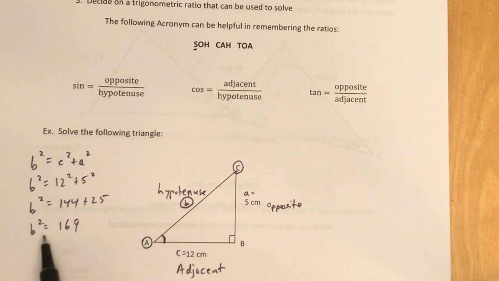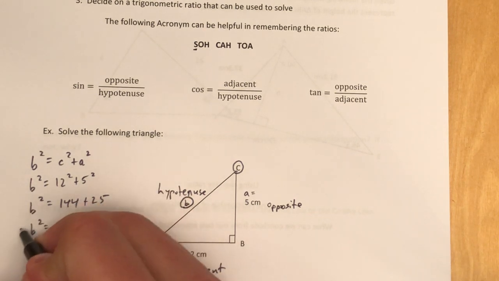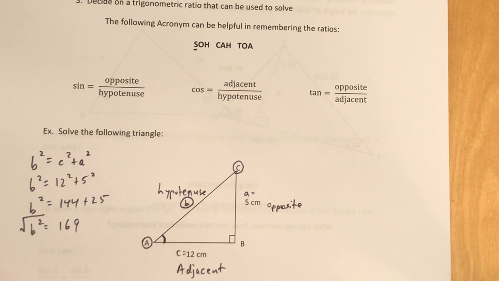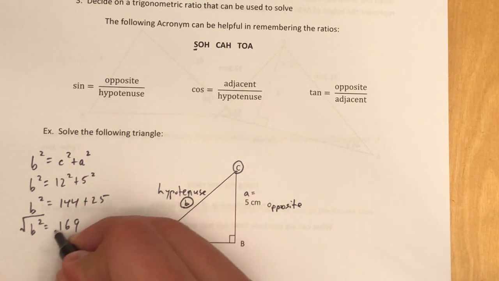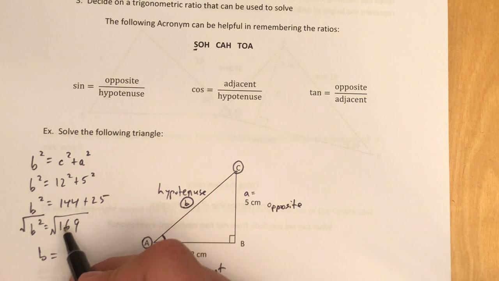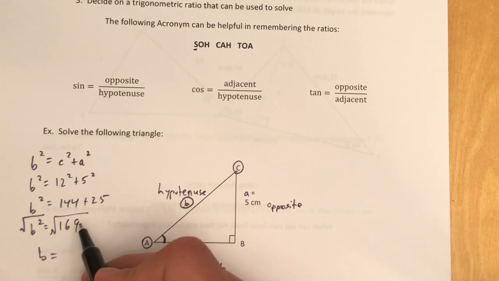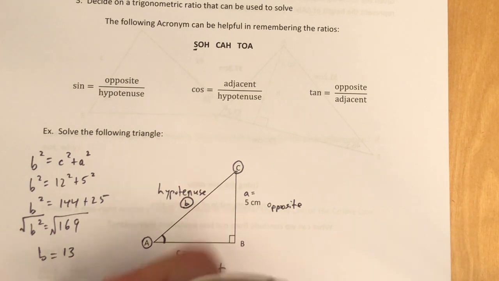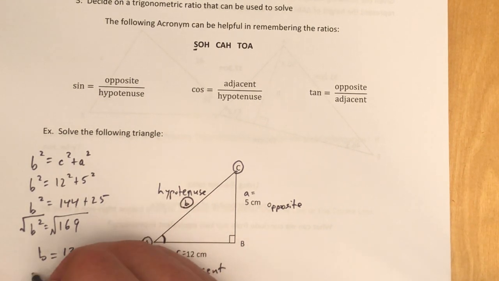You will now figure out what is the opposite of squaring something. And the answer to that is actually taking the square root. And the ultimate goal is to get just b, isolate that variable. And so to do that, you have to undo the square by doing the square root. If you do the square root on the left side, you also have to do it on the right side. What you end up getting is the square root of 169 is actually 13. You punch that in on your calculator, you should get 13. And then we finish that answer by writing centimeters.